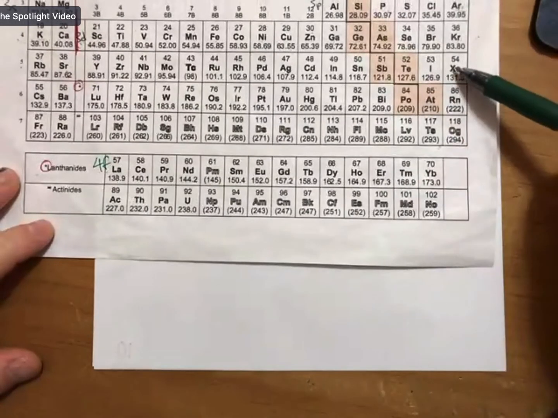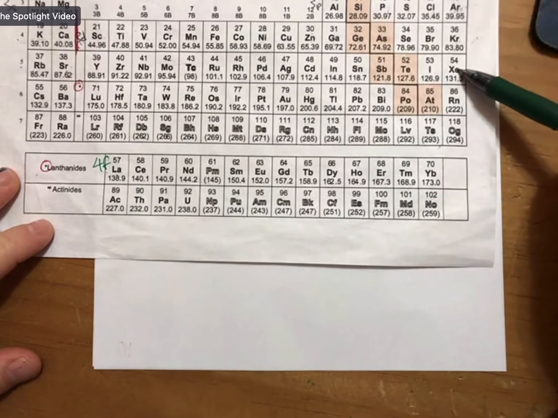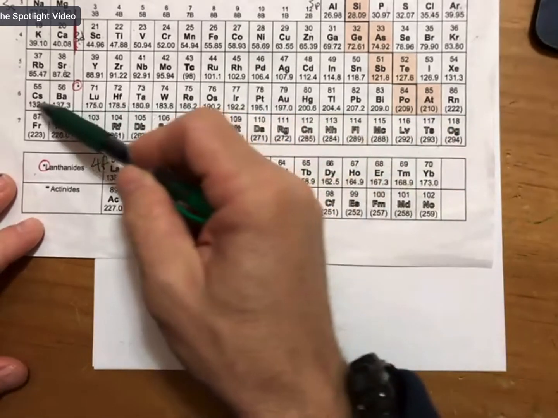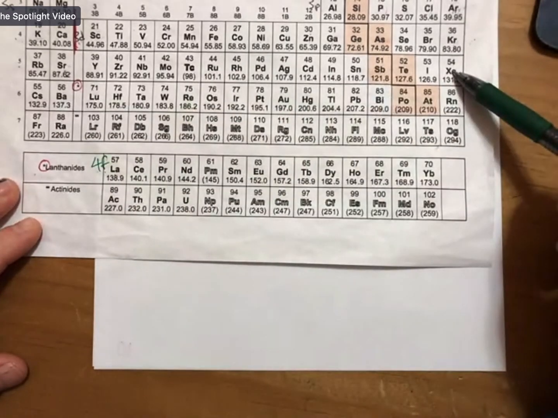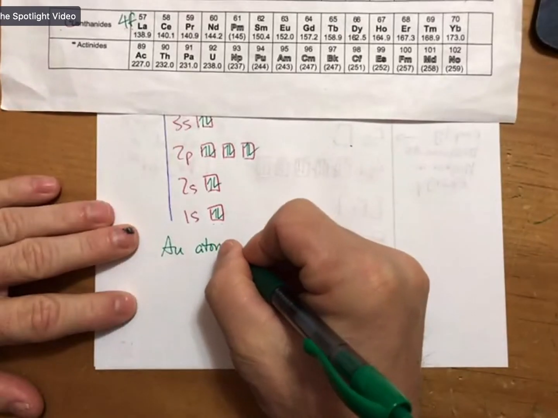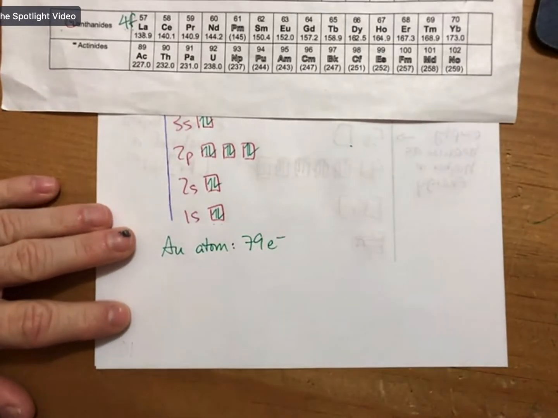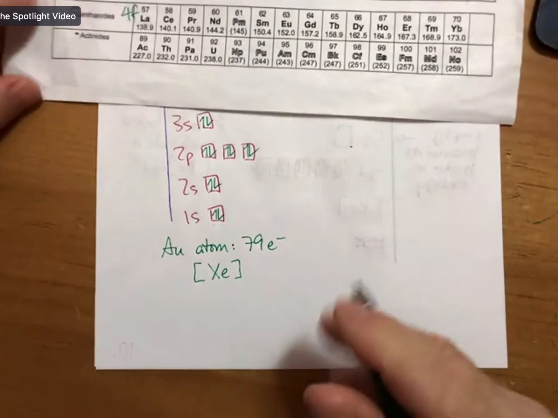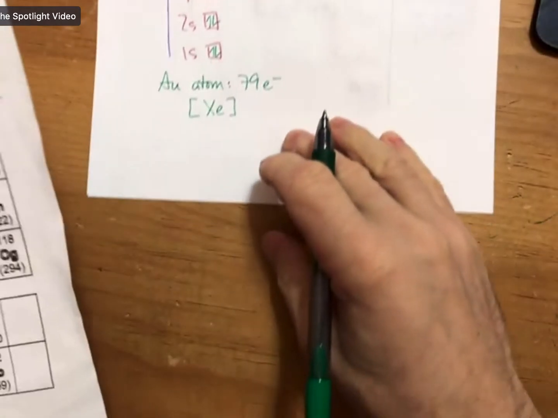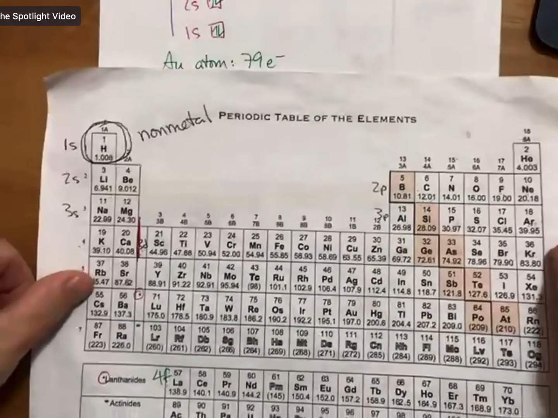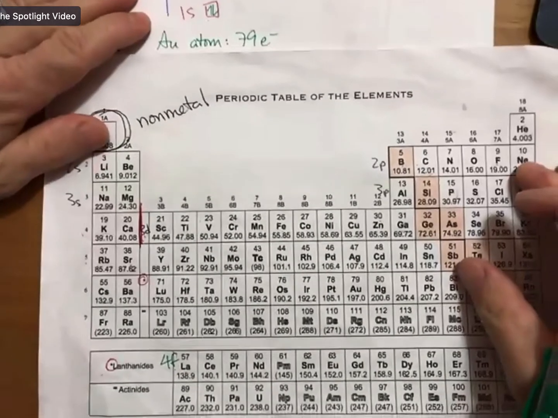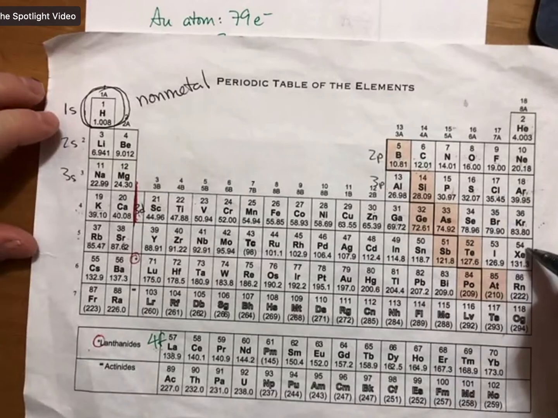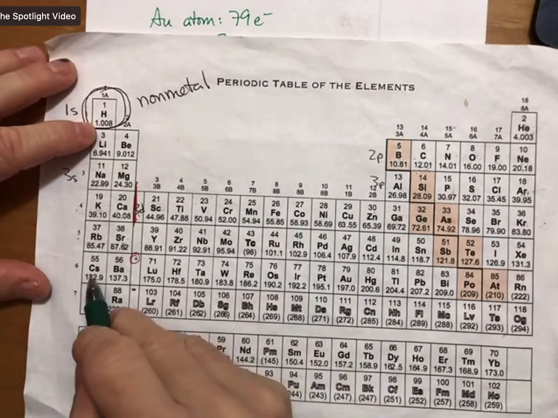I'm actually going to use a noble gas core for xenon, which is 54, because I went backwards on the periodic table to the previous noble gas. So it's got 79 electrons. The first 54 are the same electrons as xenon. We can fit in our periodic table. All right, so we're at xenon. You follow from 54 to 55.